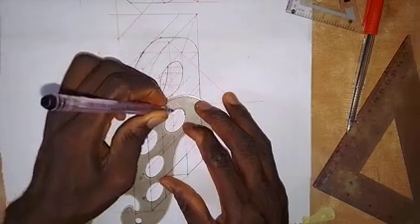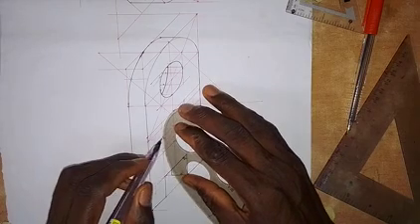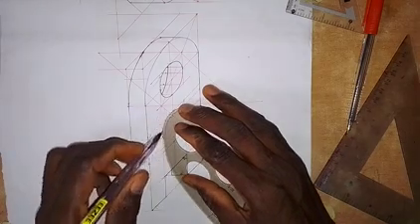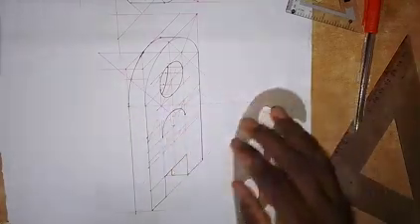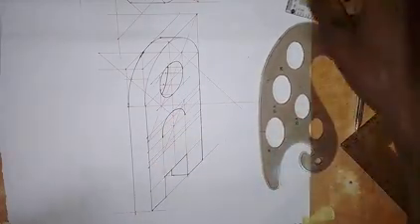So we have this now. Then I will set it here like this, and then I will join this point together. So we have produced this curve now. So we have that. There's another one that we have down here.